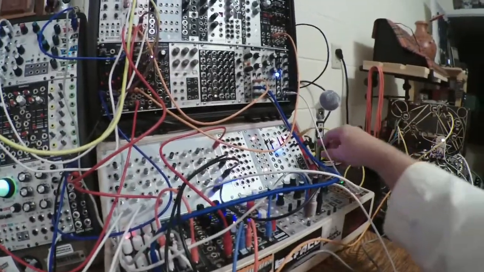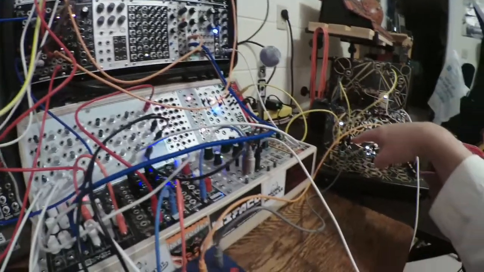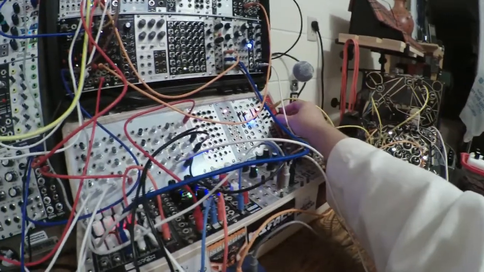And I have the M11 controlling the vectral level of Mescaline, so I can turn this up.